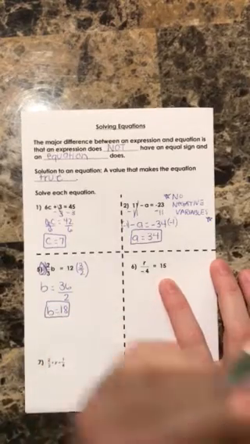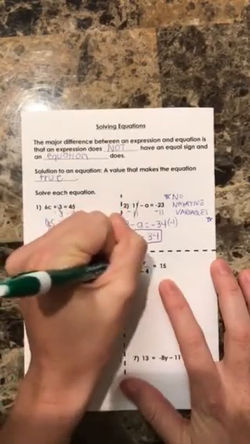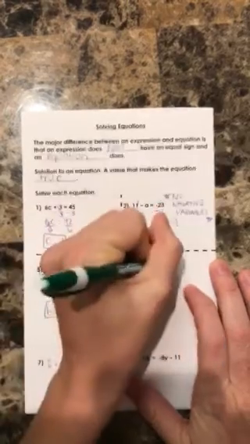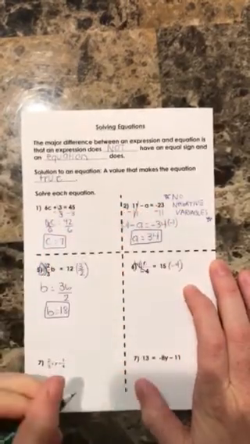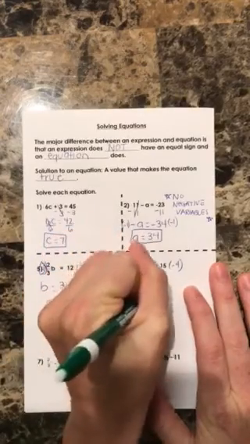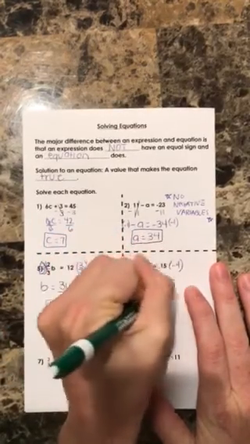Okay. Number 6, you have r over negative 4. Remember, this fraction bar means division. So because this was divided by negative 4, you are going to multiply on both sides by negative 4. And r equals negative 60.